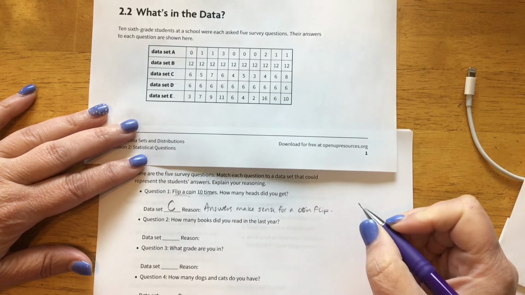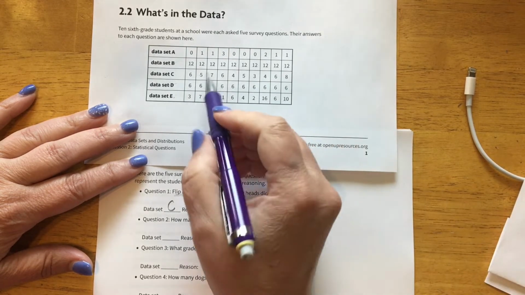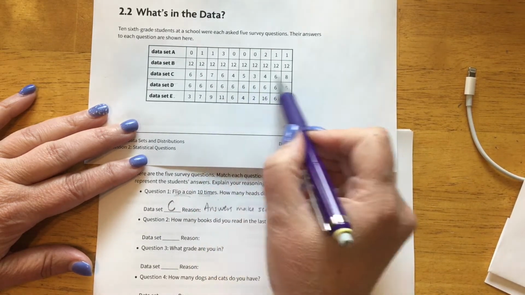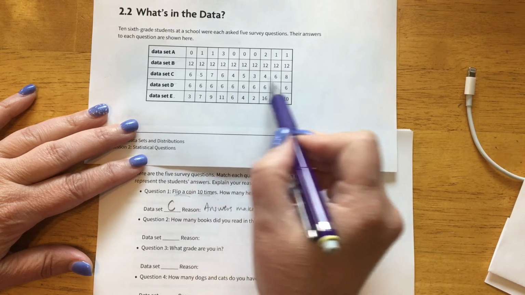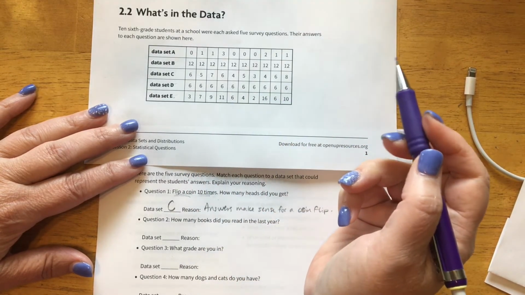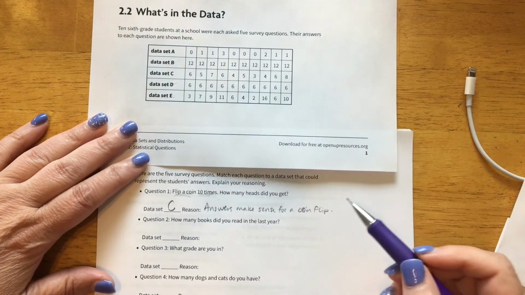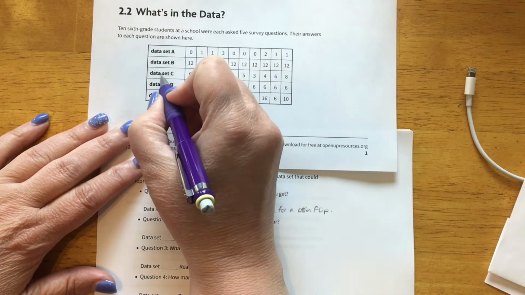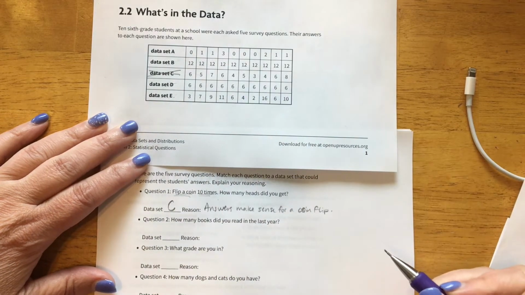Not too many, not too few. They vary in their answers. They're not all the same, right? They vary, and they are all under 10, but yet they make sense, right? So I think that's a great choice for question number 1. So now set C is out of the running completely, okay?